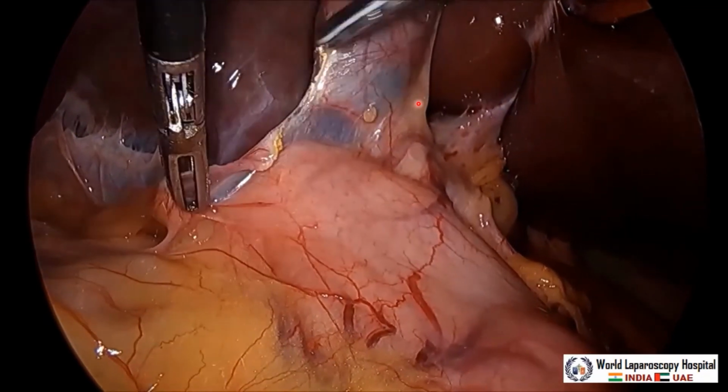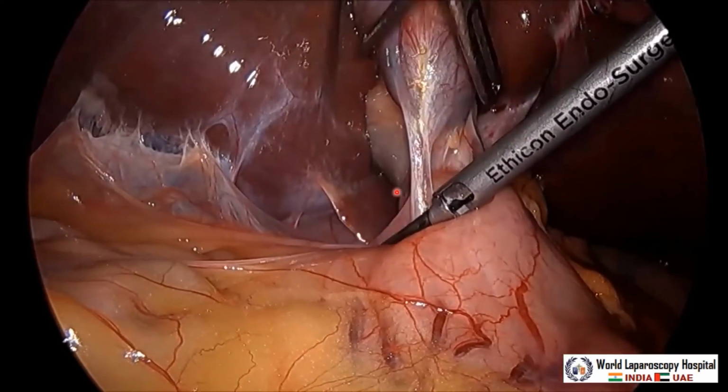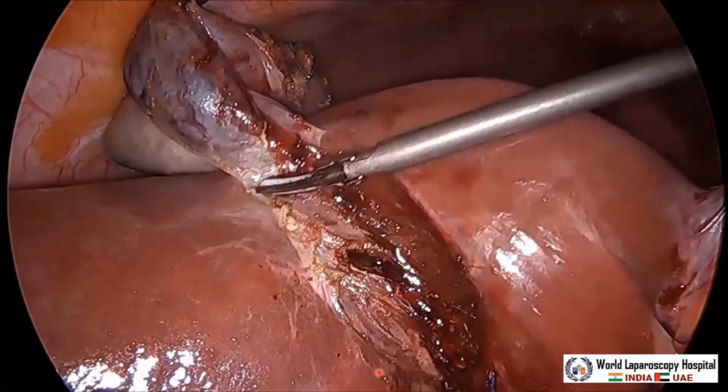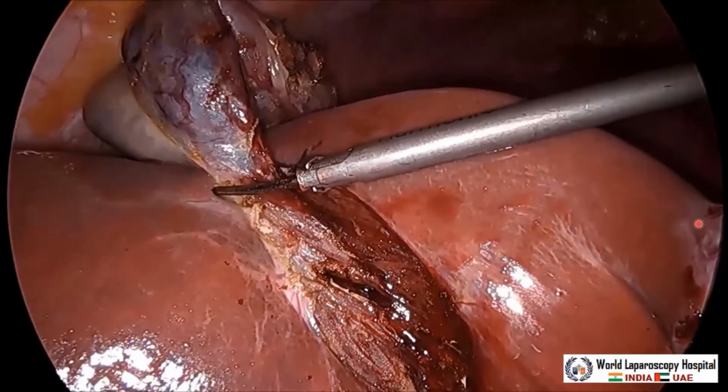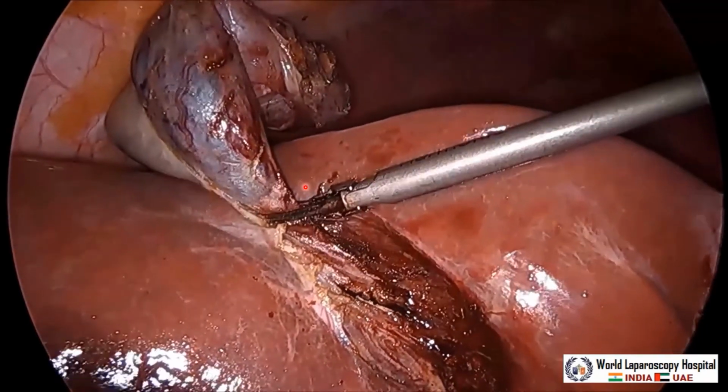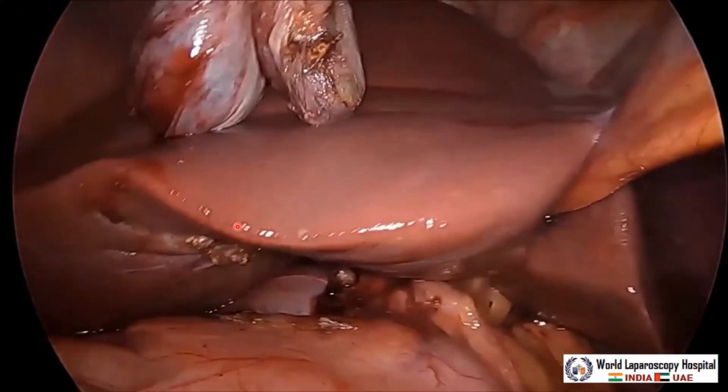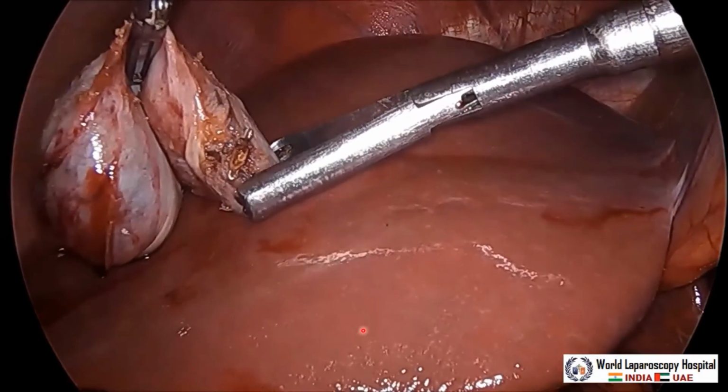The inferior surface of gallbladder is covered by peritoneum. So you have to separate this peritoneum, and you have to separate the gallbladder from the undersurface of liver. Now the surgery has proceeded, and the surgeon is cauterizing all the blood vessels, and is in the last step of taking out the gallbladder.